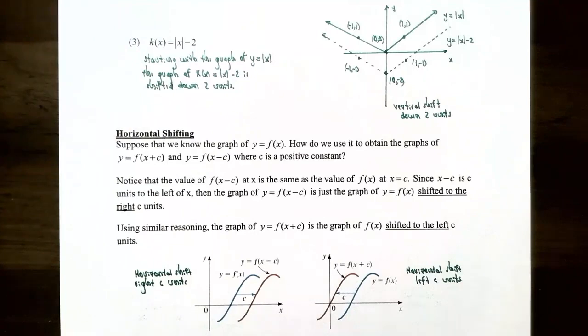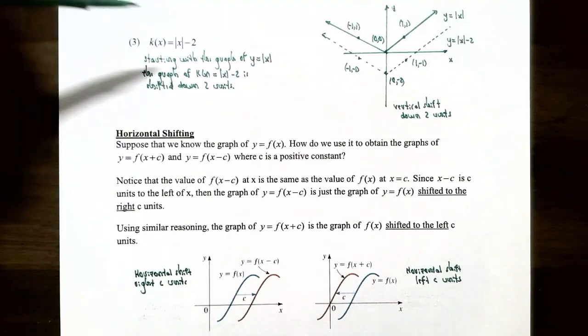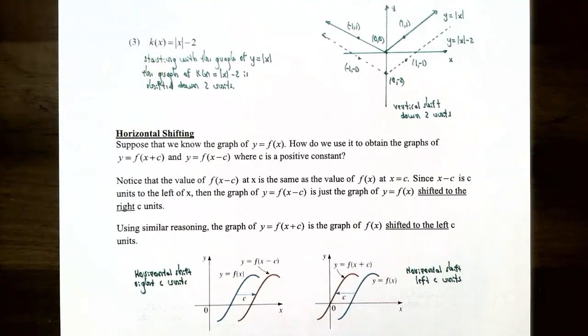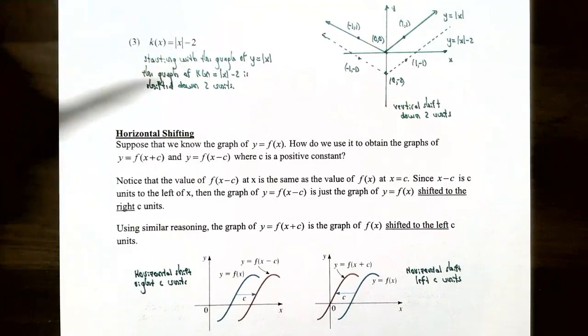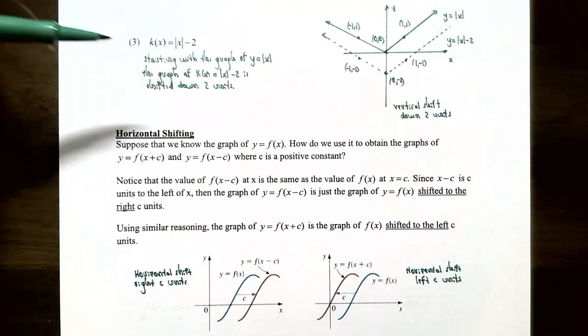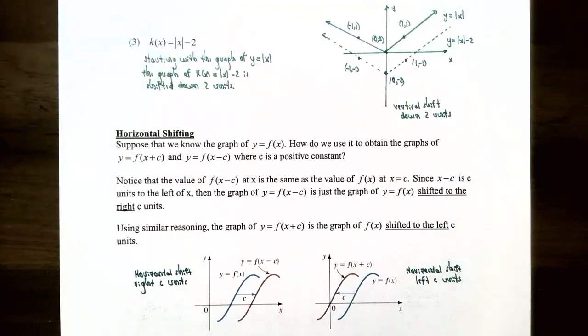Number 3, let's graph the function k of x is equal to the absolute value of x, and then subtract 2 outside the absolute value. So the function that we're going to start off with, the basic function's graph, will be y equals absolute value of x. The subtract 2 is outside the absolute value, so that means the entire graph will be shifted down 2 units.